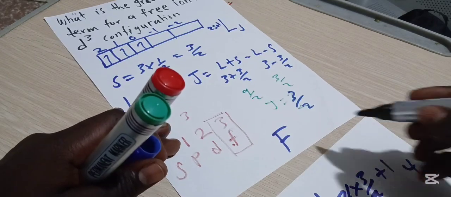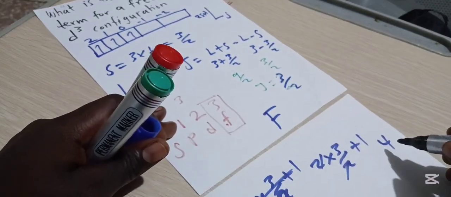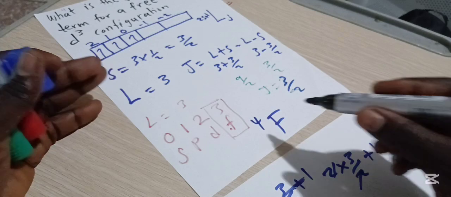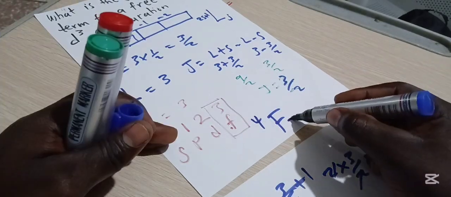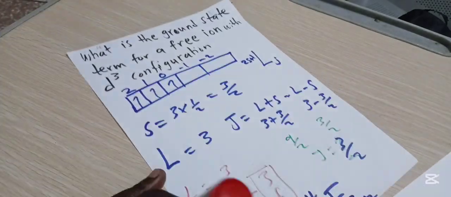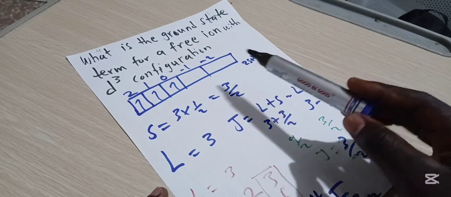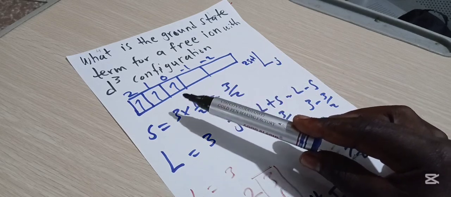So we are at F, and our 2S plus 1 is 4. So here 4, and our J is 3 on 2. So 4F 3 on 2 is the ground state term for a free ion with d3 configuration.